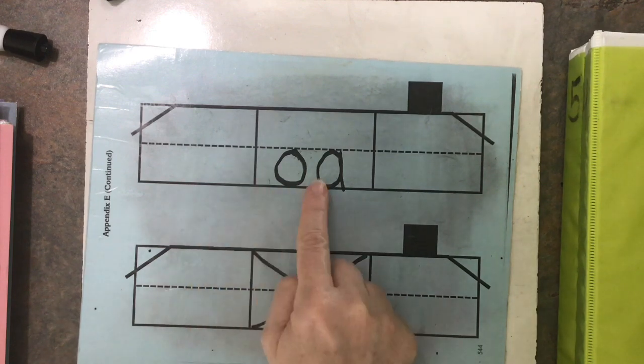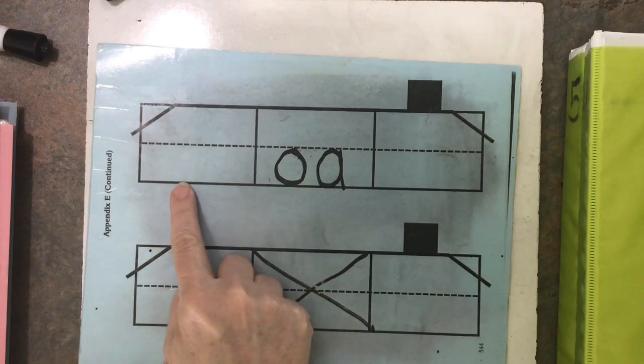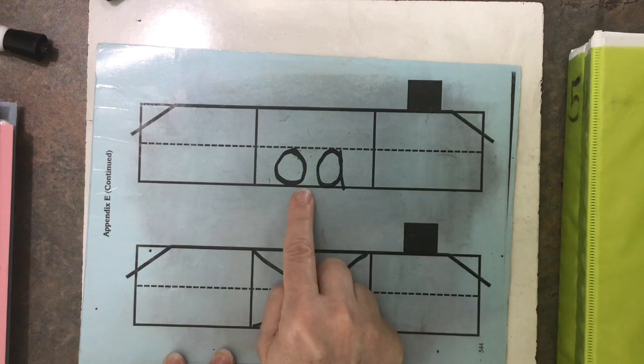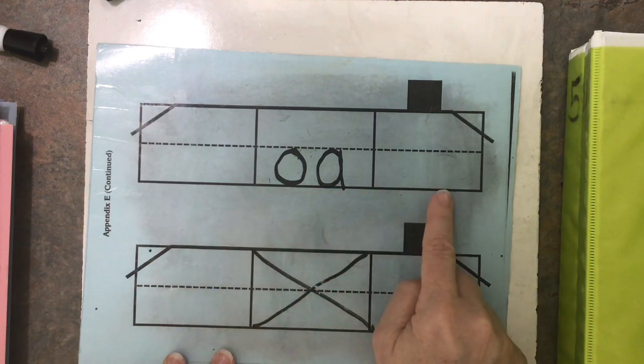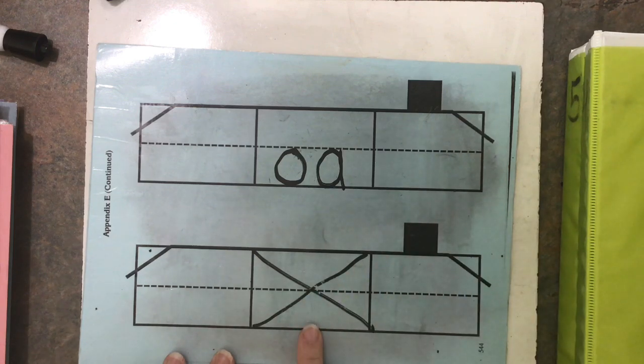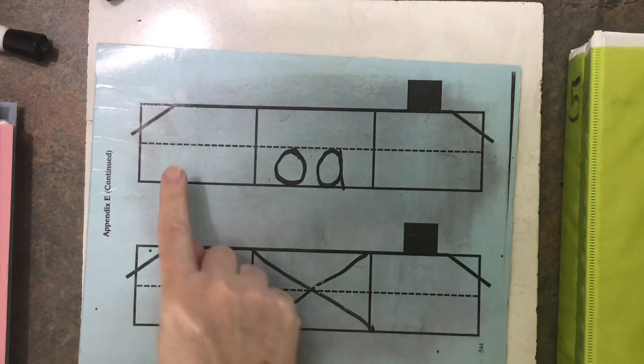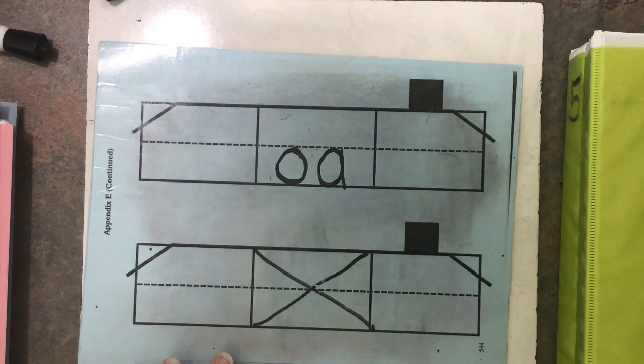Word number 8 is seed. Seed. Do we hear the friends? Let's try it. Did the friends make the right sound or the wrong sound? Seed. If they made the wrong sound, put this and you're done. You don't have to fill in the other rooms.